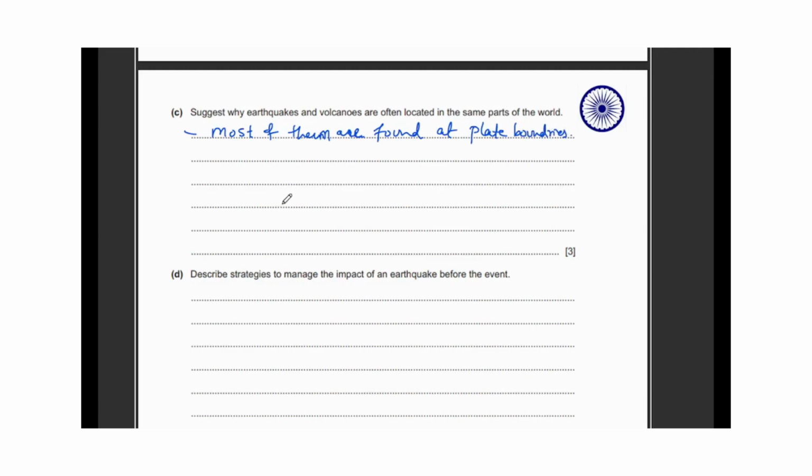Most of them are from the plate boundaries. Now, at boundaries where the tectonic plates move suddenly, this sudden movement can cause earthquakes.